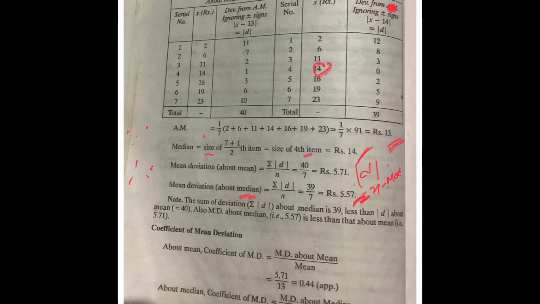Likewise, you can also find coefficient of mean deviation now. Here also we have two coefficients: coefficient of mean deviation about mean and coefficient of mean deviation about median. Coefficient of mean deviation about mean is MD about mean divided by mean.